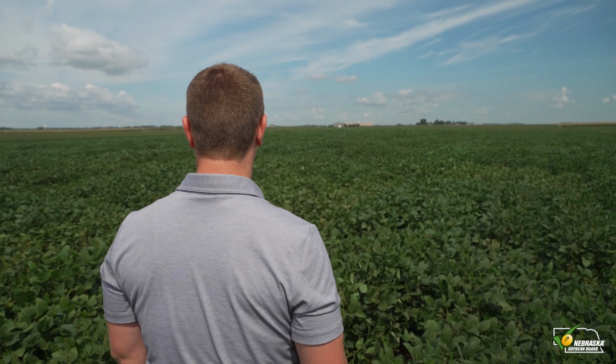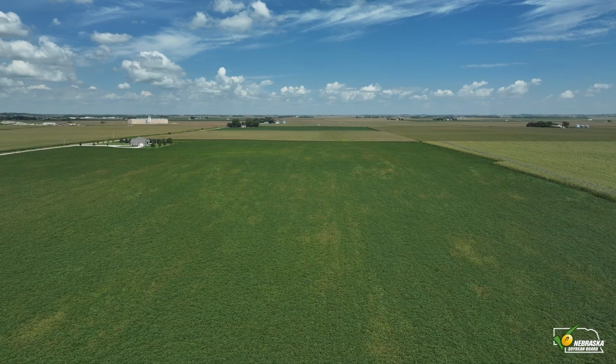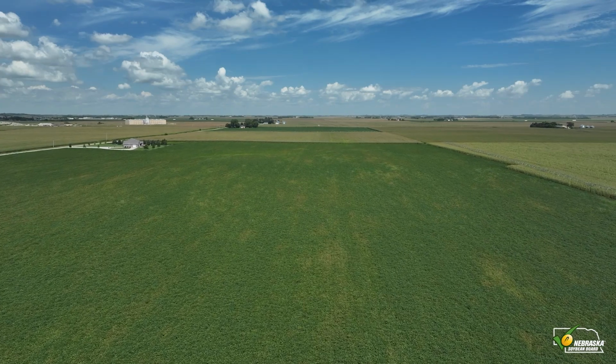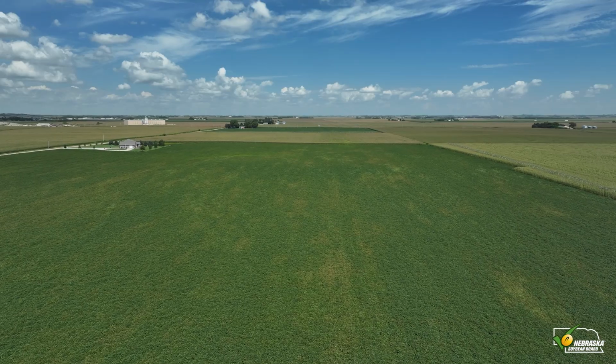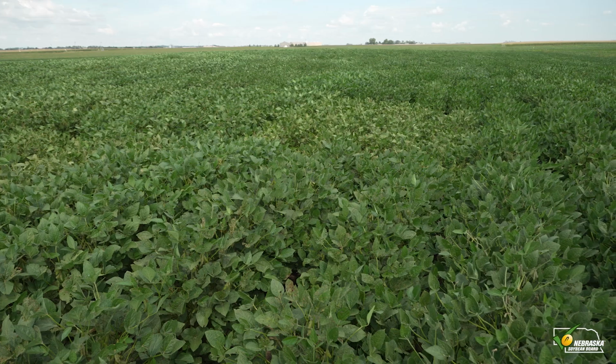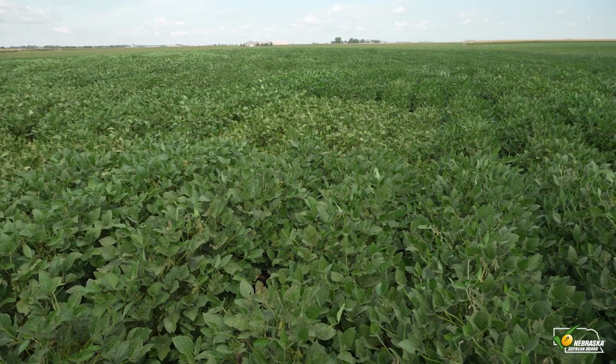Right now, you might be seeing some yellowing or stunting of soybean plants. Keep an eye on those spots, especially during harvest, and see what the yields are like in those areas. And if you're seeing a yield drop, call your local agronomist, have them soil sample those spots, and see what kind of pressure you have of soybean cyst nematodes.